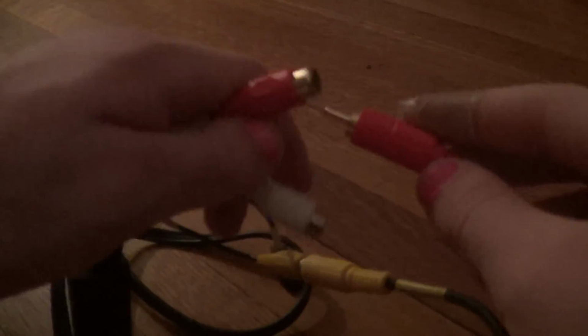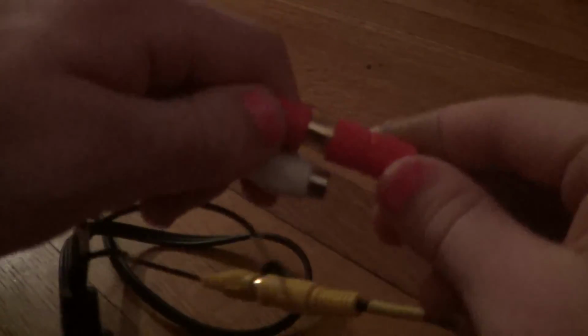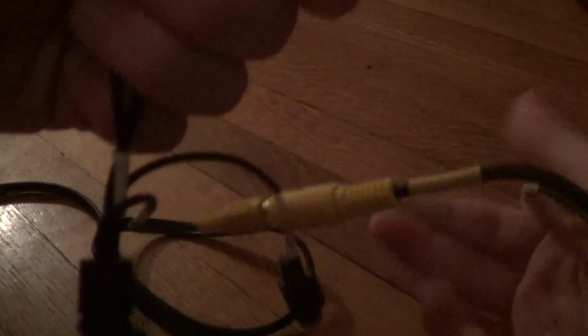So you take the other side of the double-sided AV cord and plug them all in. Like I said, we're going to be ignoring the red cord, but just to make it look nice and less messy, I'm plugging it in. Now it should look like that.